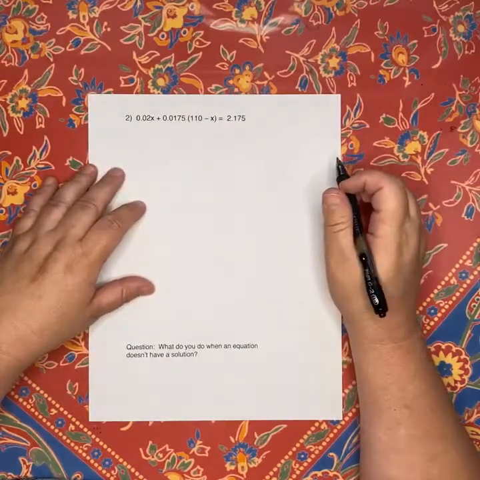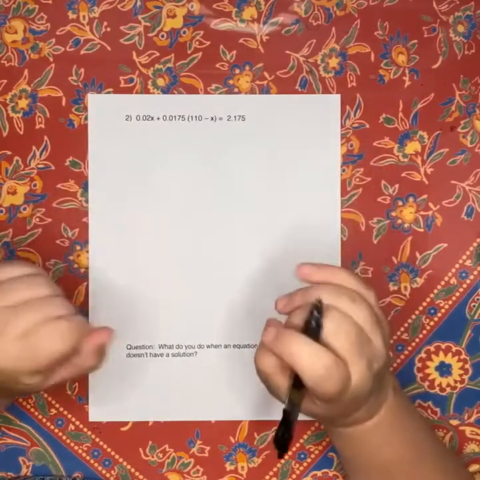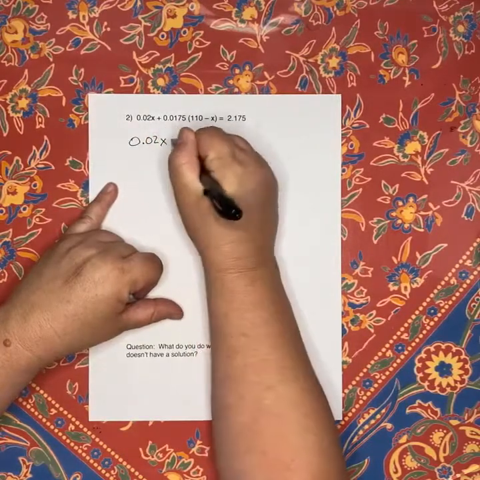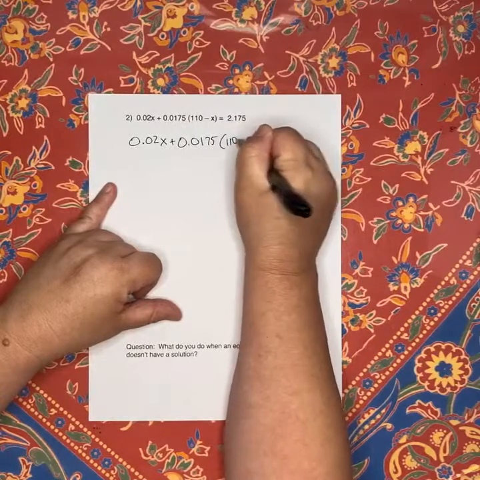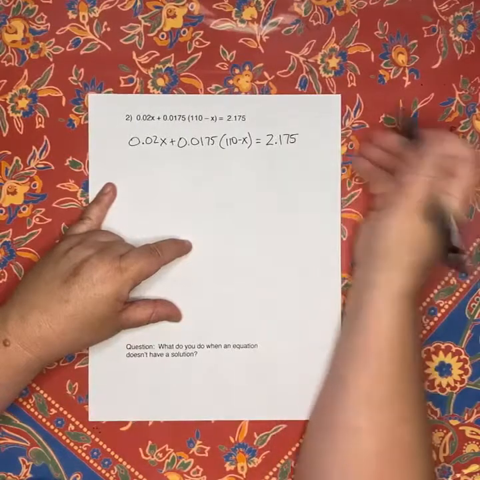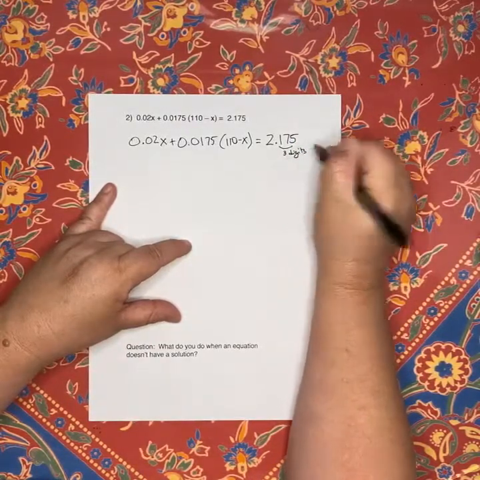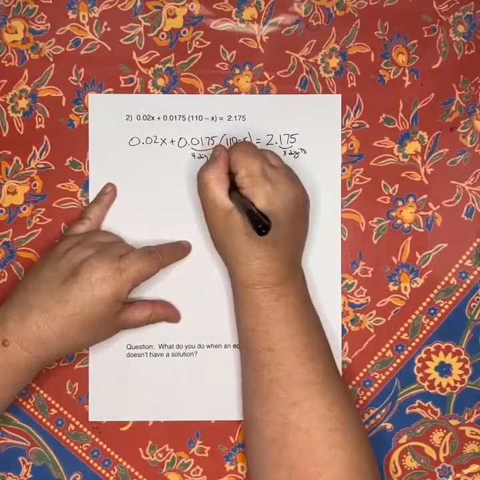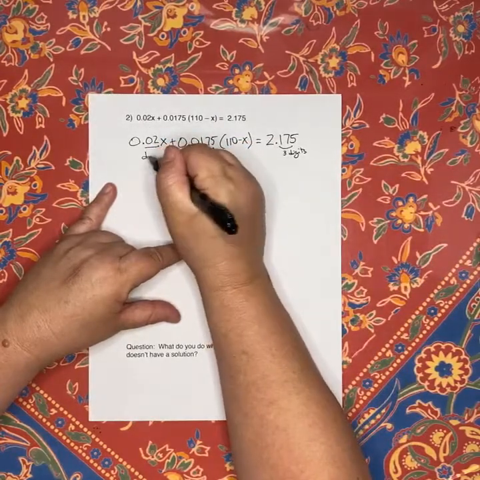What I'm going to do is I'm going to look at the decimals involved, and then I'm going to clear decimals. So I've got 0.02x plus 0.0175 times 110 minus x equals 2.175. And I'm going to see that there are 3 digits here to the right of the decimal point, there's 4 digits here, and here I've got 2 digits.